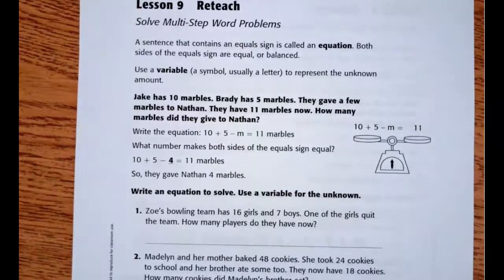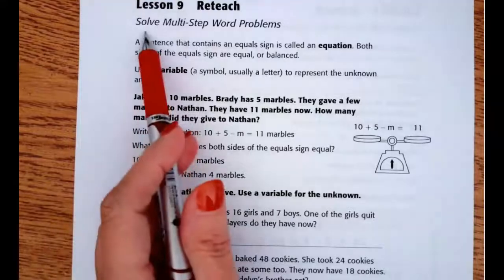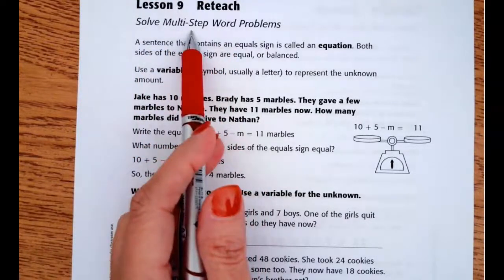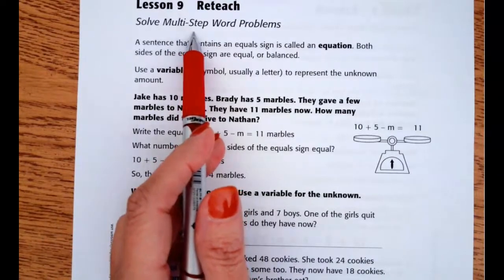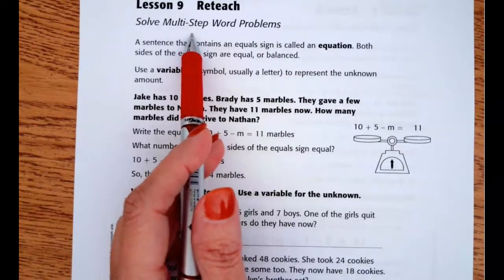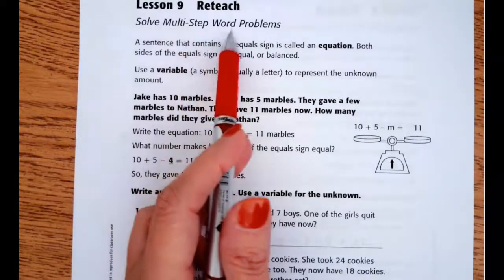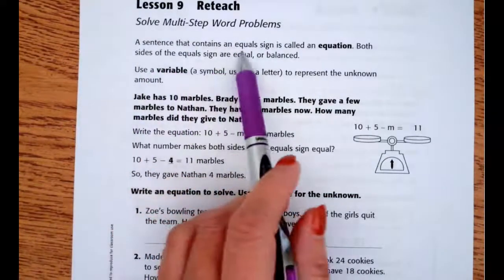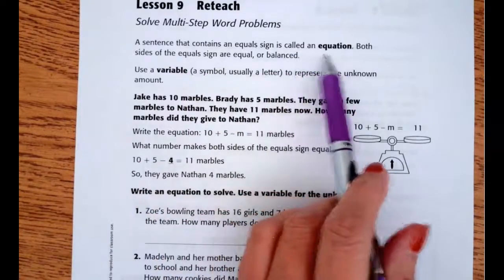Okay, so the last lesson that we had in Chapter 2 was Lesson 9, and it was solving multi-step word problems. And we know multi-step means you might have to do 2, 3, or 4 things in a problem, okay? And we had said it's not that hard if you read the word problems carefully and understand what it wants you to do.